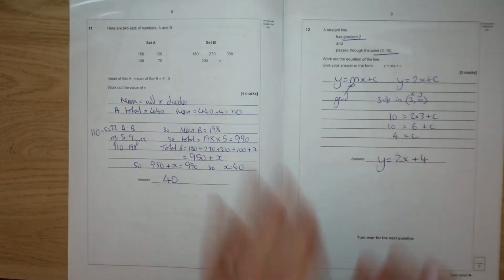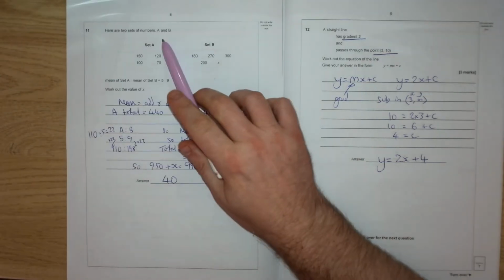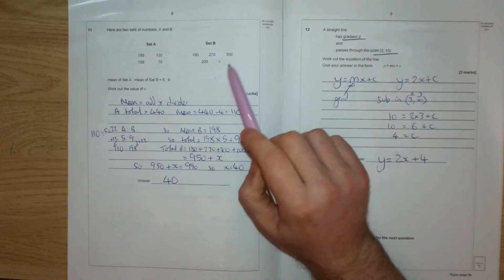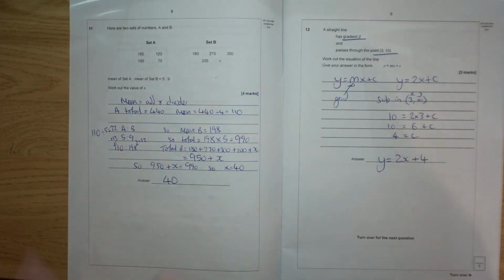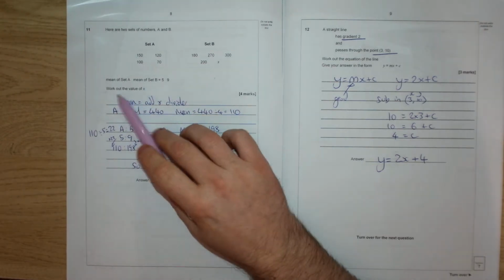Next. Again, crossover question. Question 11. 2 sets of numbers, A and B. It tells me all the numbers in set A, tells me 4 out of the 5 numbers in set B. It tells me about the mean of set A and the mean of set B, how they're related to each other. So for every 5 of set A, you get 9 of set B. Work out the value of x.